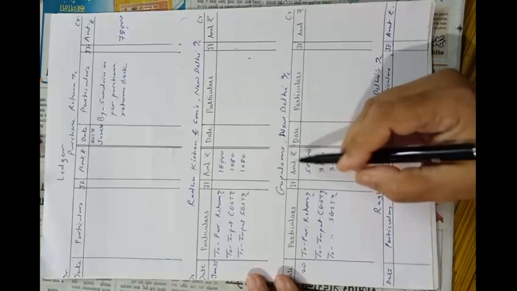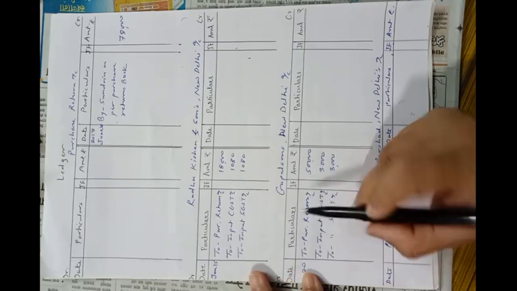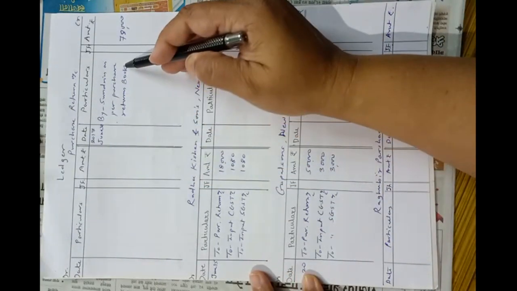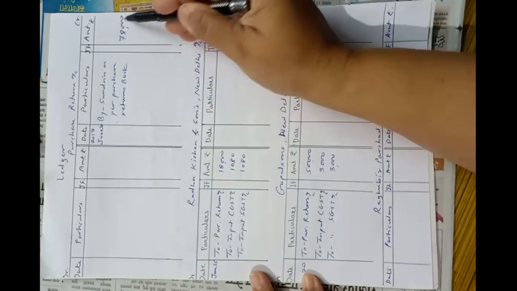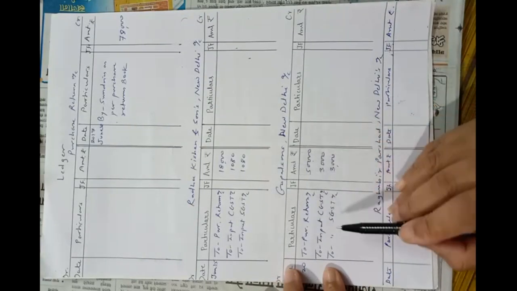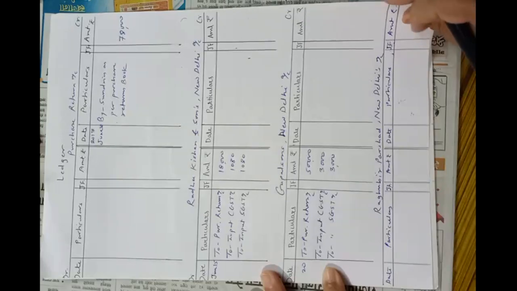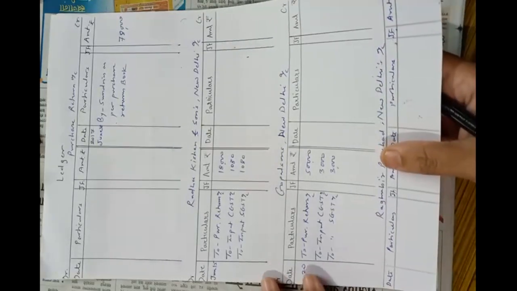Now second posting, debit side of Gopal Sons and Company New Delhi to purchase return means credit side of purchase return by Gopal Sons. Gopal Sons amount is included in these sundries. Now second posting of these two entries, debit side of Gopal Sons input CGST and input SGST means credit side of input CGST account and input SGST account by Gopal Sons New Delhi's account. Okay, so here and the amount is 3,000.